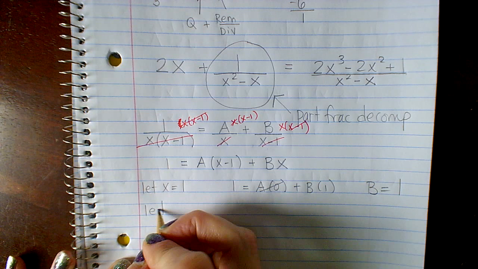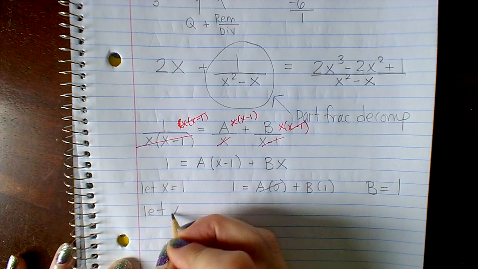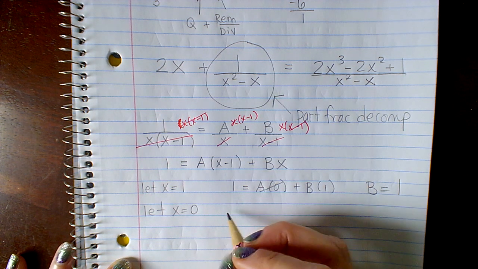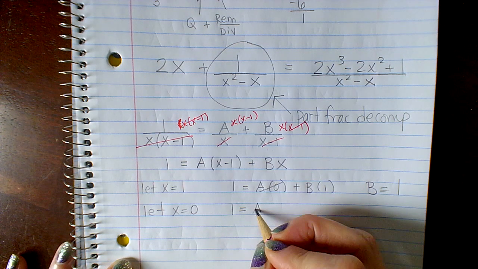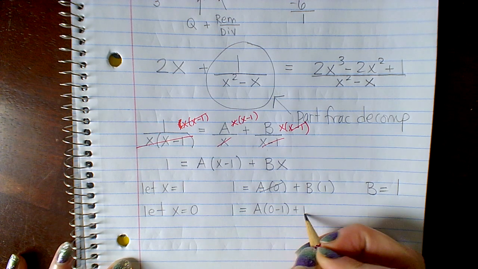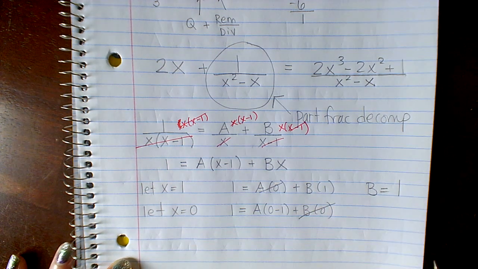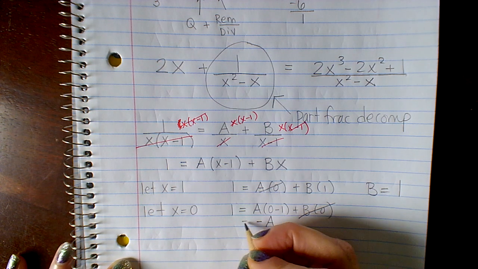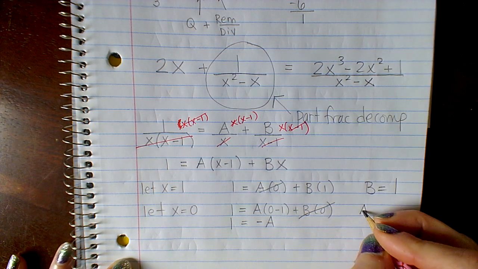To get rid of b, I'm going to let x equal 0. Yeah, you can let x equal 0. That'll be 1 is a times 0 minus 1 plus b times 0. Don't even have to write that. That'll be negative 1a equals 1, so I get a is negative 1.